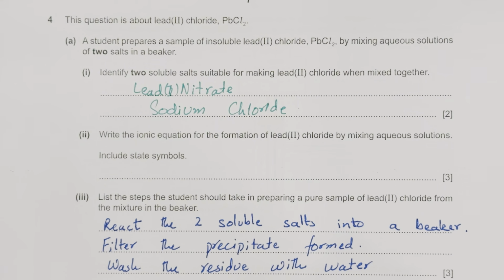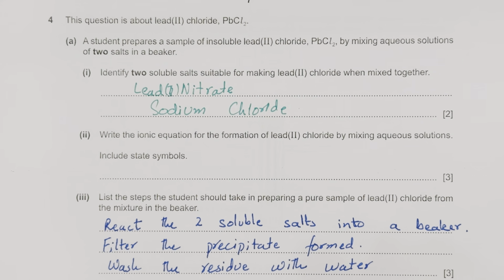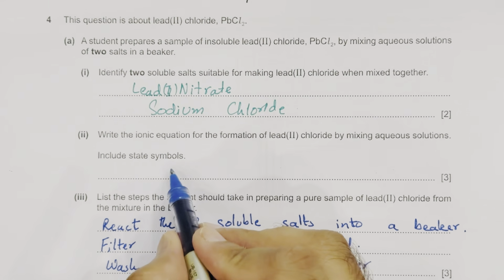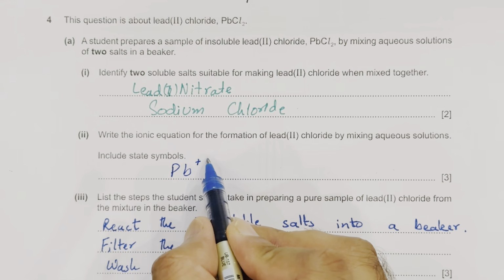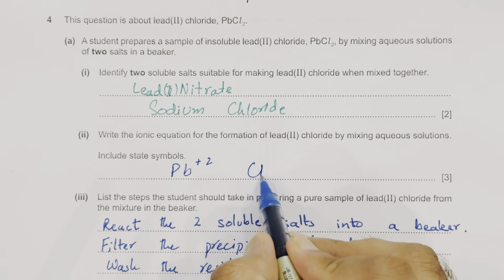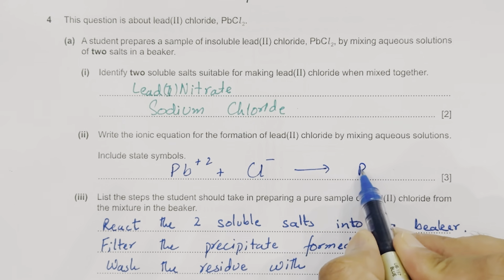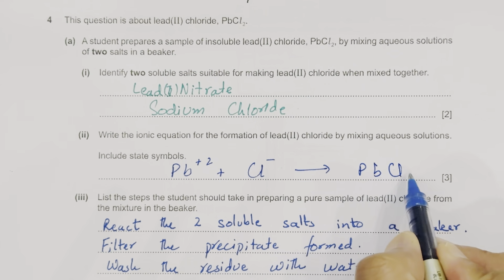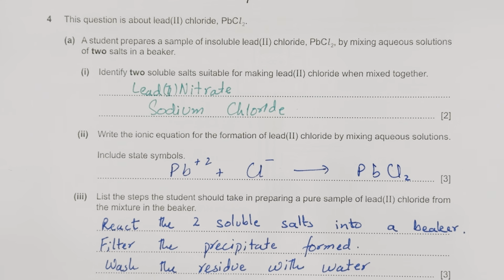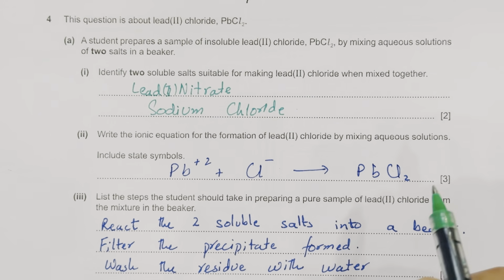Include state symbols. This question carries 3 marks and you should mention the state symbols. So it would be lead ion Pb2+ plus Cl- would give us PbCl2. We need to balance it as well.